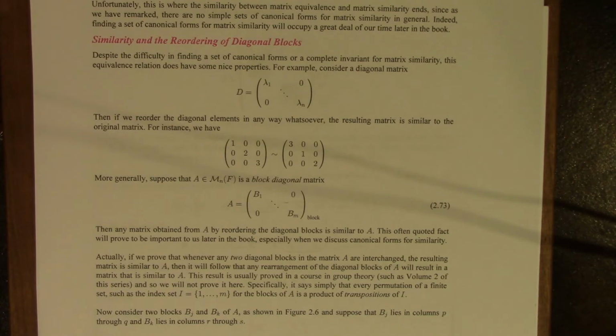Put more succinctly, if a similarity class has one diagonal matrix, of at least size 2 by 2, that has different entries on the main diagonal, then it's going to have another. You just swap the diagonal elements around. So we don't get exactly one diagonal matrix in each similarity class.